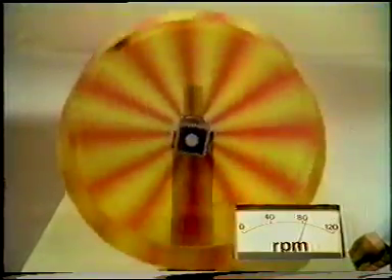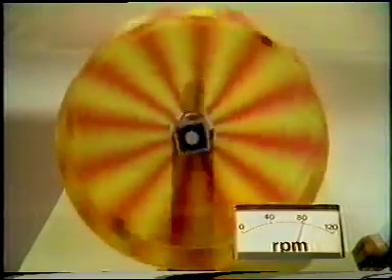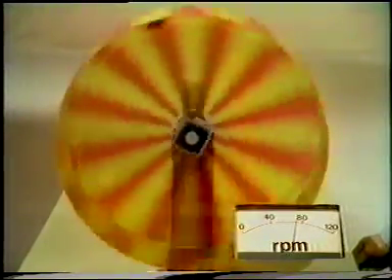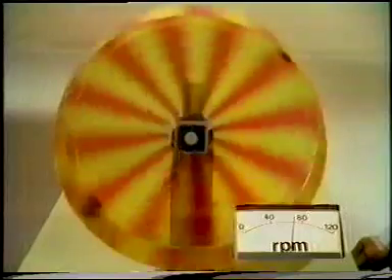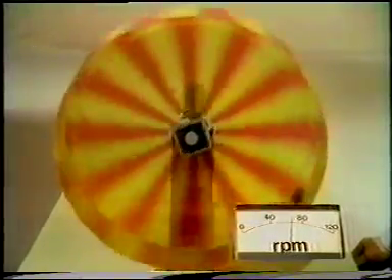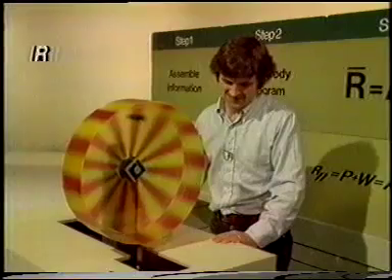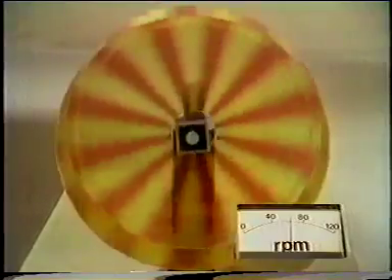Now I'll slowly reduce the speed. There goes the man and the boy, and that was at a speed which agrees quite well with the results of our dynamic analysis.